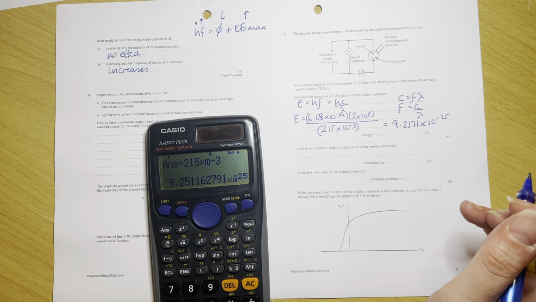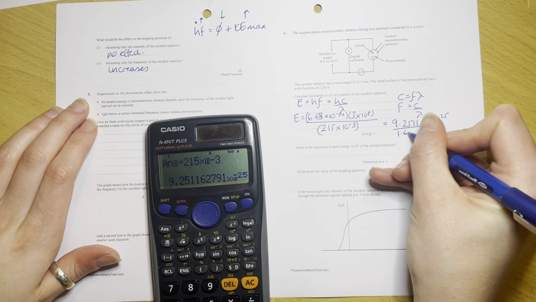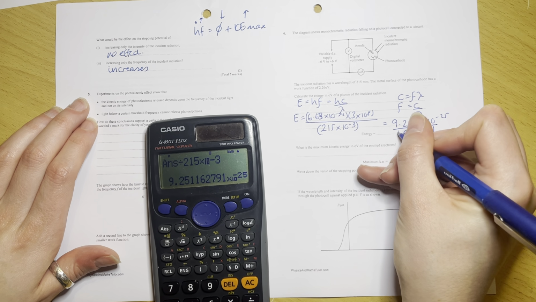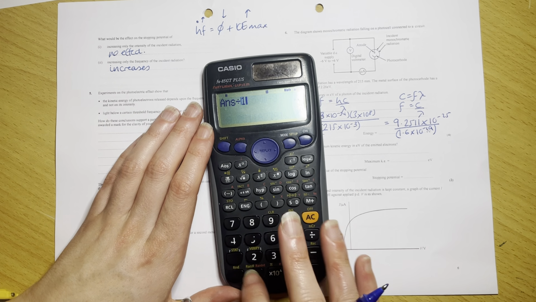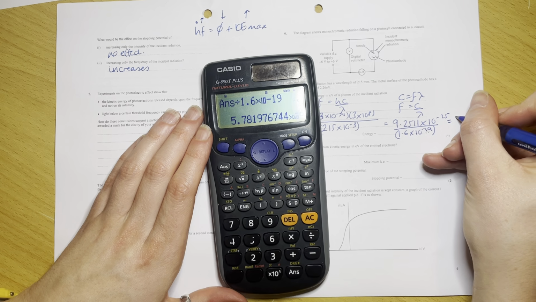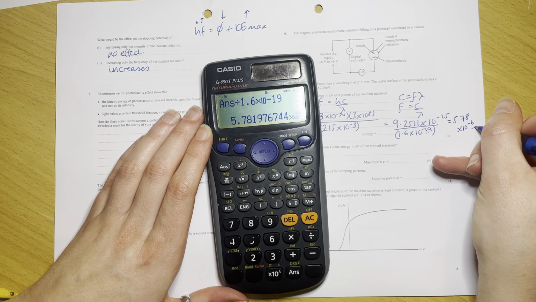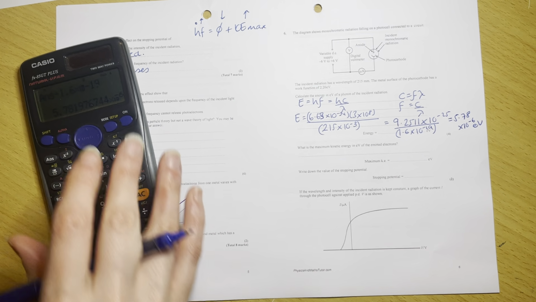And then I need to turn that into an electron volt. So I'm going to divide it by 1.6 times 10 to the minus 19. And I get, yeah, I think I know what's wrong here. So 5.78 times 10 to the minus 6 eV. So I seem to be out.